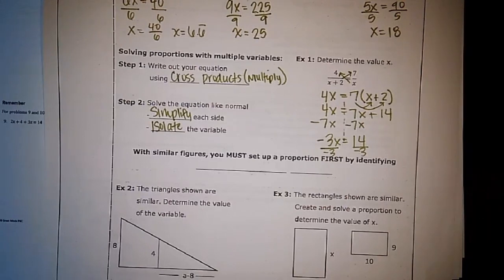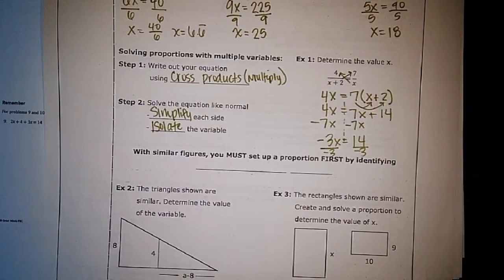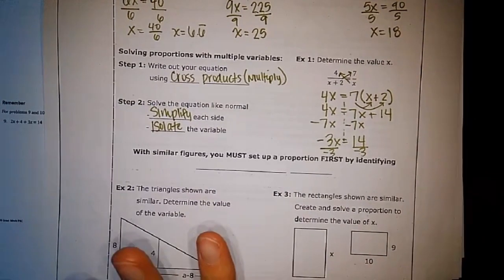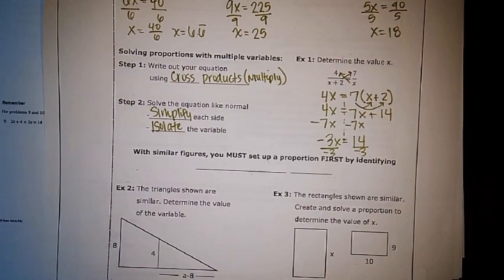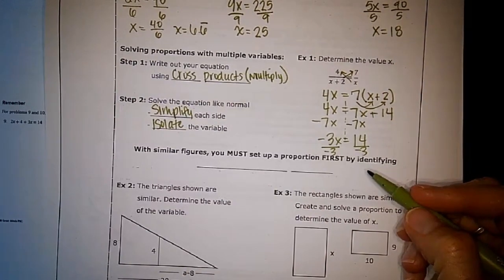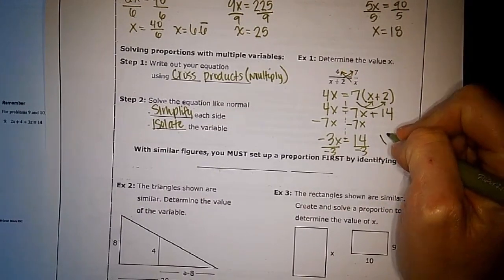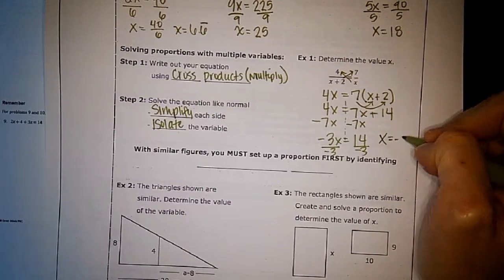So what is 14 divided by negative 3? Negative 4.6. You're right. X equals negative 4.6, repeating.